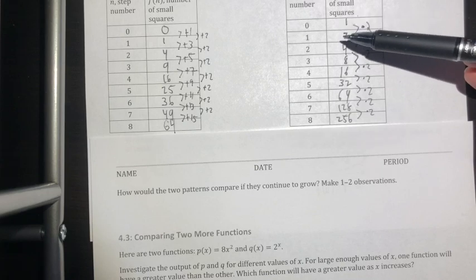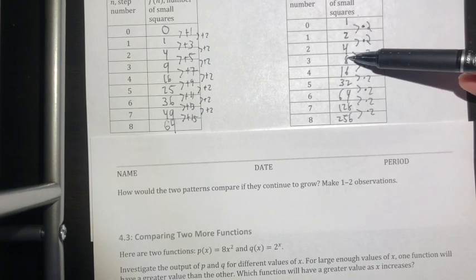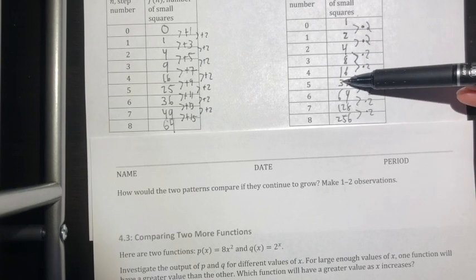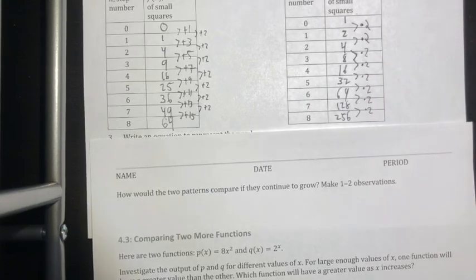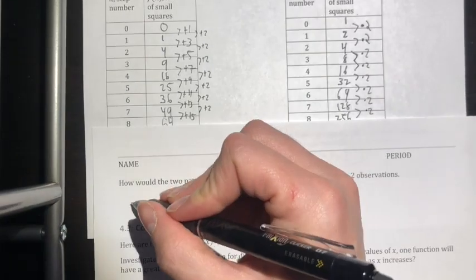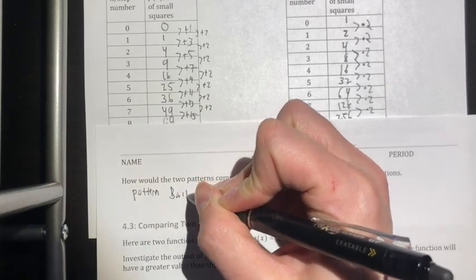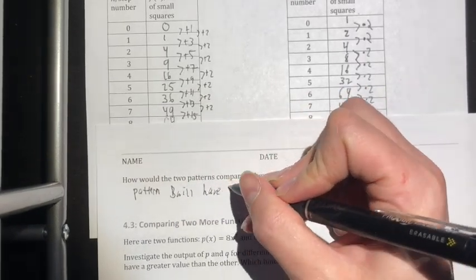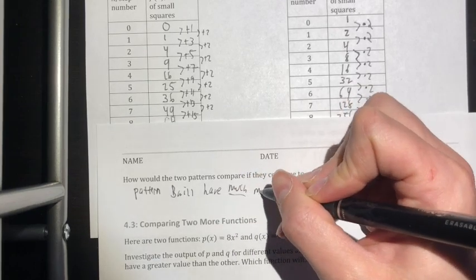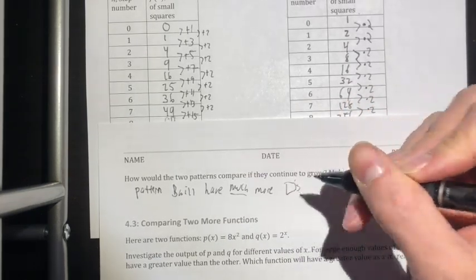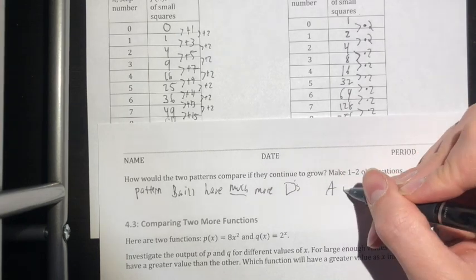So pattern B had more, same, less, same, more. So pattern B is going to be much larger. Much more squares. And A will never catch up.